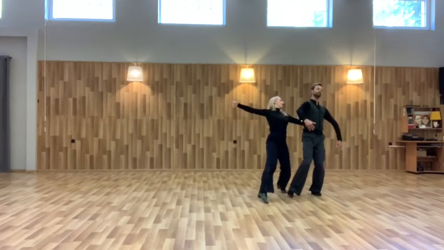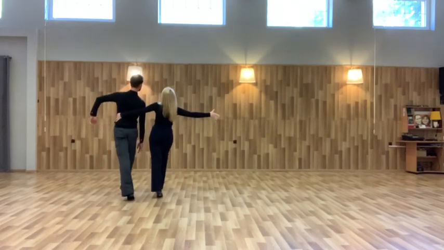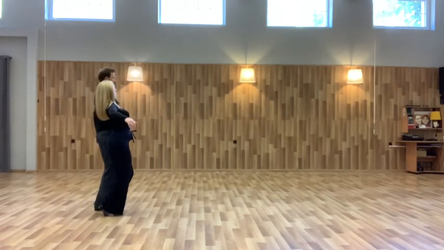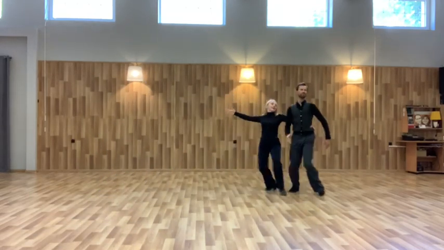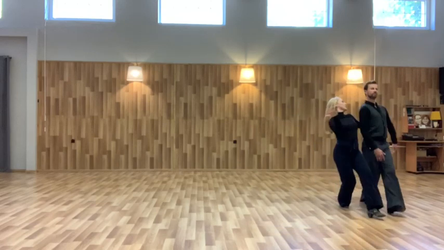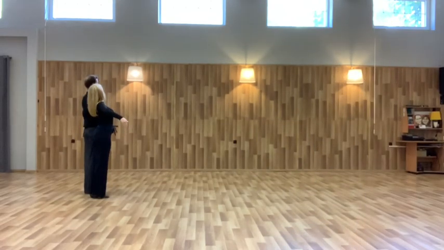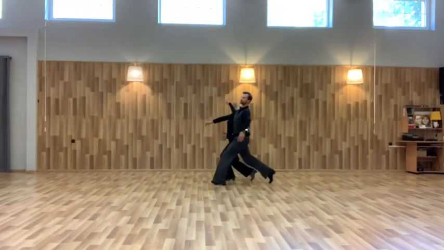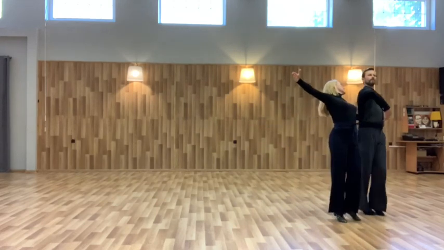I'm swinging outside. Now I'm waiting. And now I'm going ahead. Right here. I'm ahead. Now Slawek gets ahead. And now we're doing this running step right here. Okay? And we go. I'm on the outside of a turn. Now Slawek gets on the outside. Now I am on the outside of this turn.